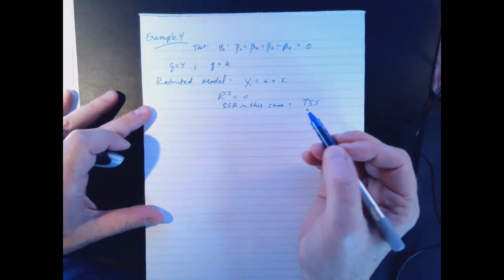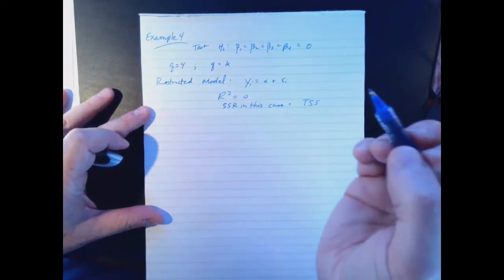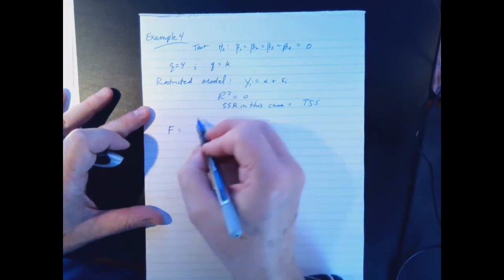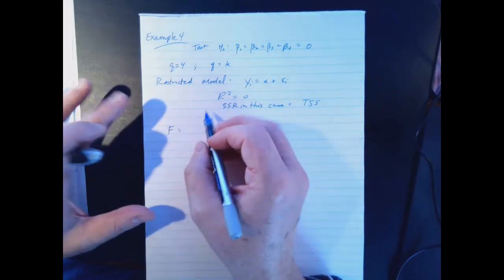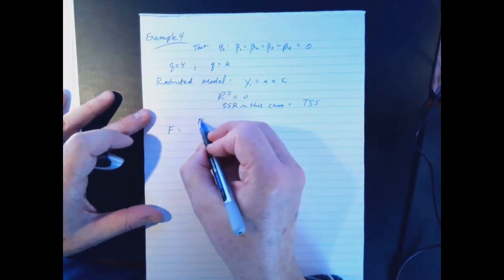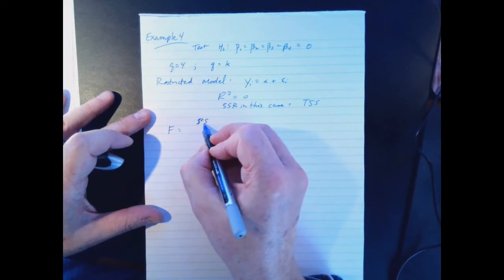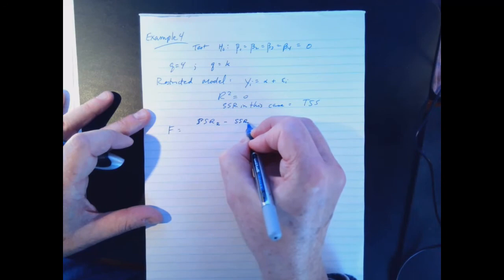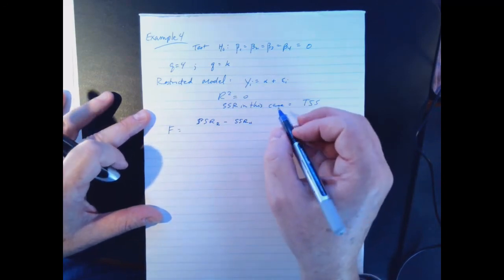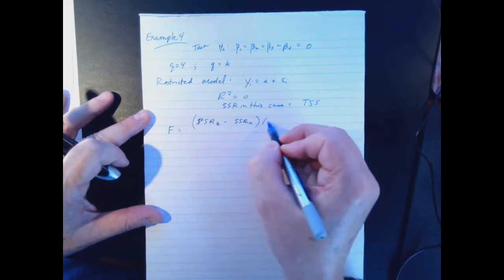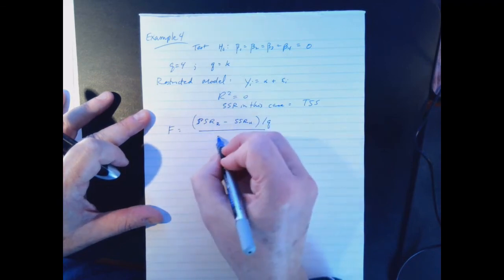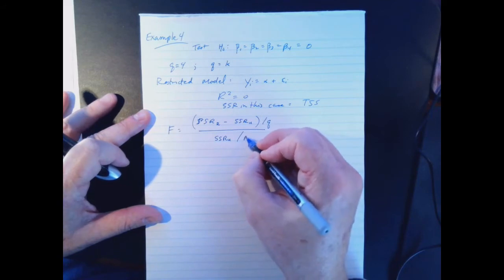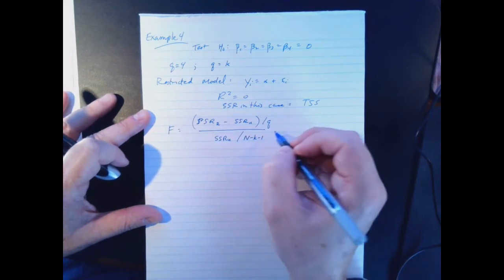So the F statistic is, in every case, the sum of the squared residuals of the restricted model minus the sum of the squared residuals in the unrestricted model over Q, divided by the sum of the squared residuals in the unrestricted model over n minus k minus 1.